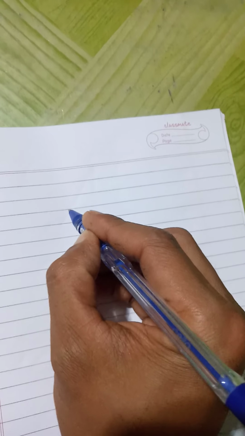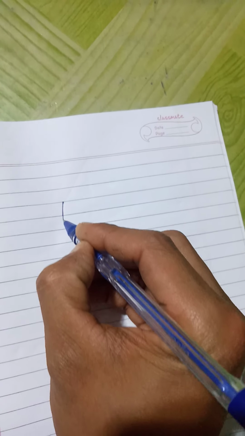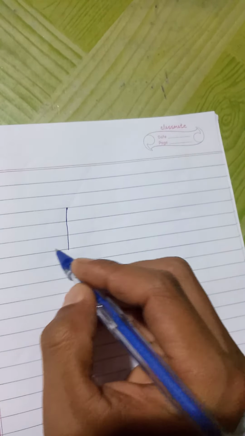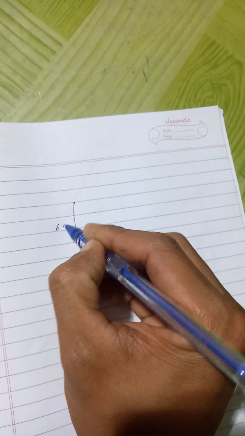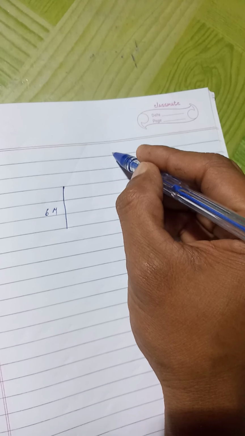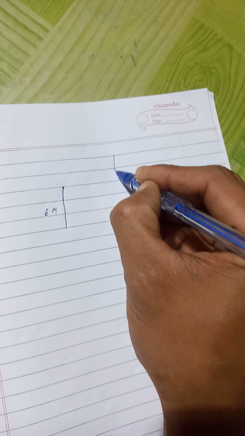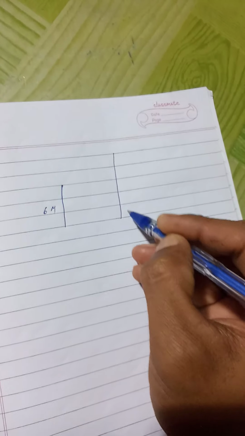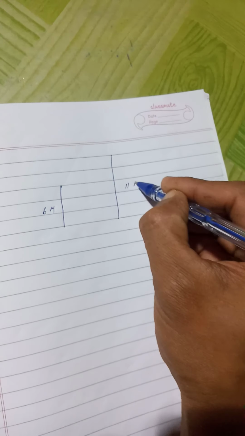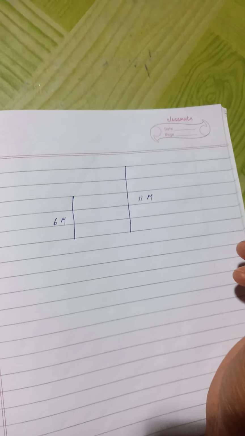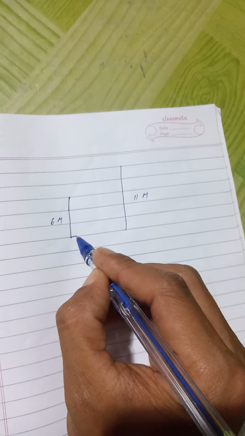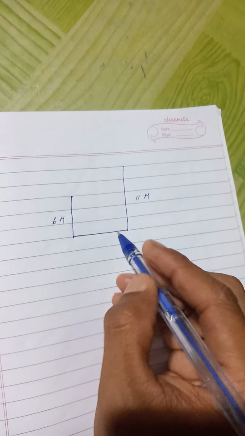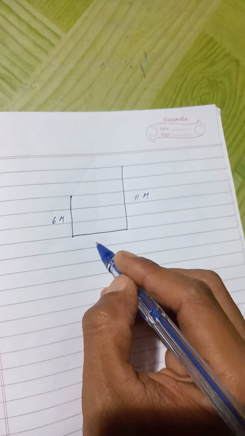So in here, two poles of height 6 meters and 11 meters stand on the plain ground, and the distance between their feet is, you know that, 12 meters.